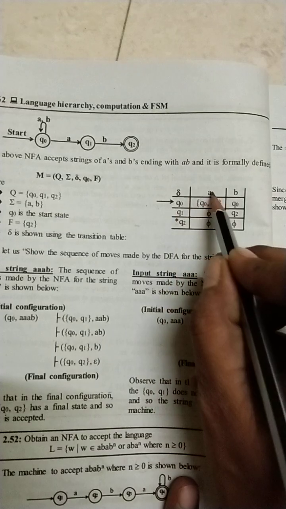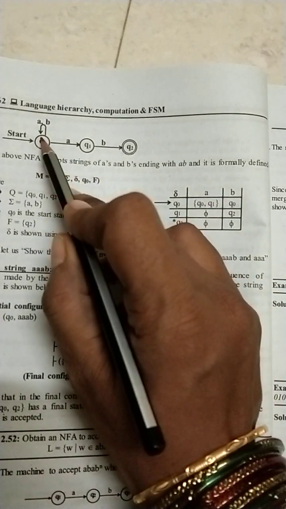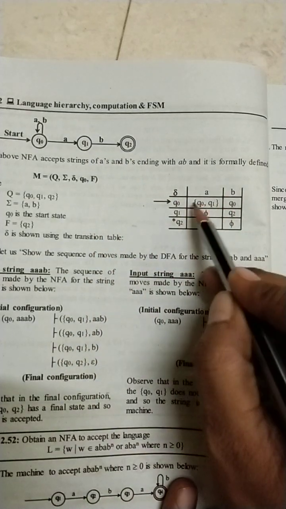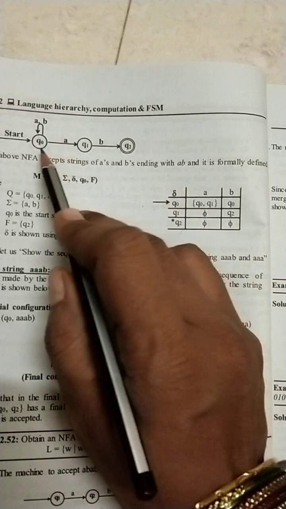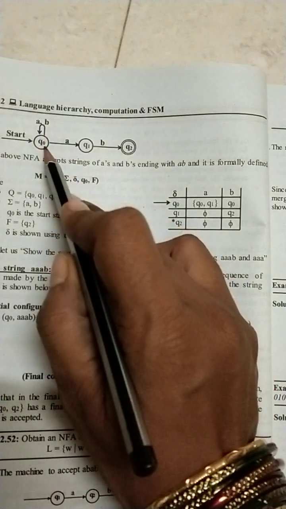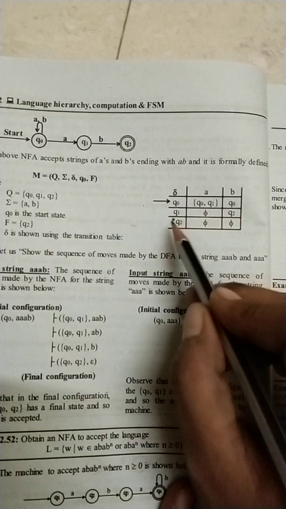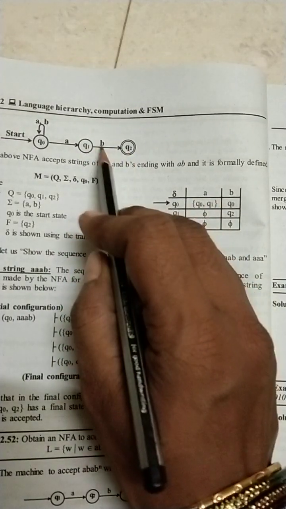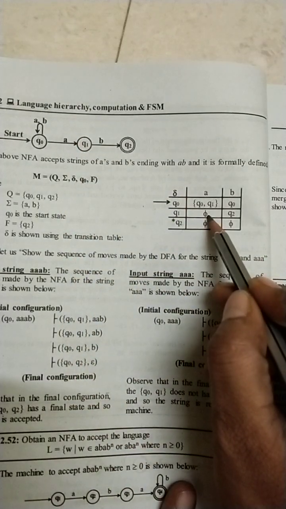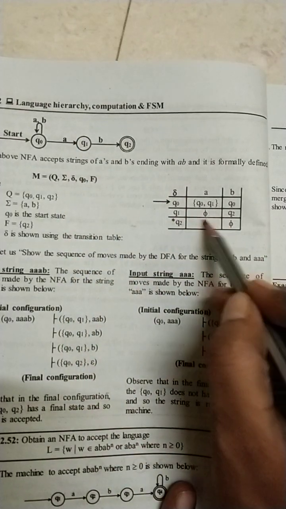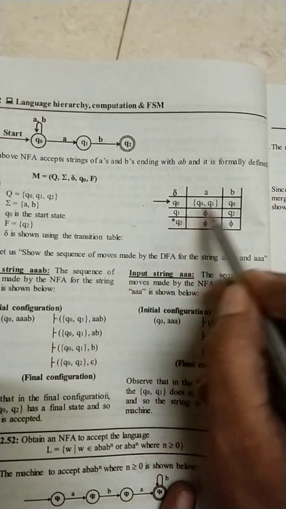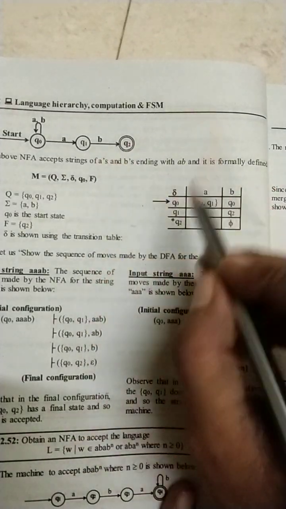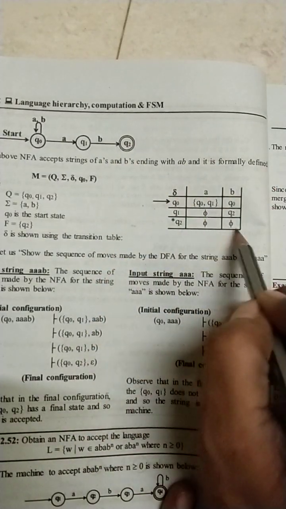Now Q0 for A. Q0 for A is taking a transition to itself as well as Q1. So you have to represent it in set form. Okay, and Q0 for B, it is taking a transition to itself. Q1 for A, there is no transition, only for B. So for A we represent phi, that is the empty set. And Q1 for B it is Q2, and Q2 is not accepting any input. So it is fine.